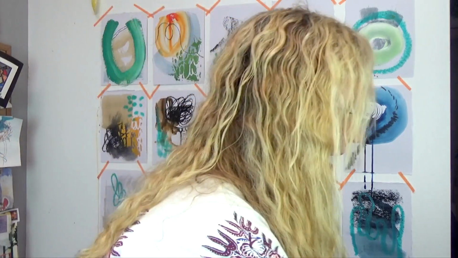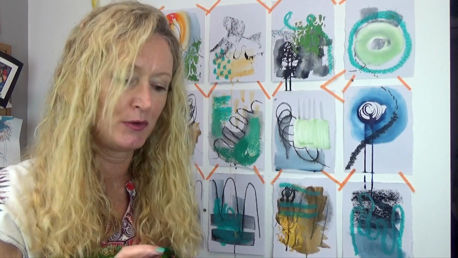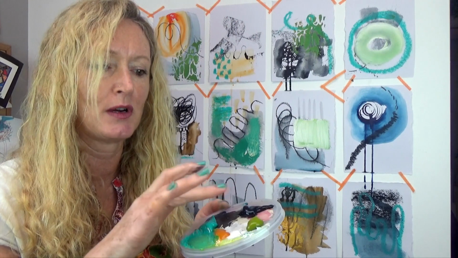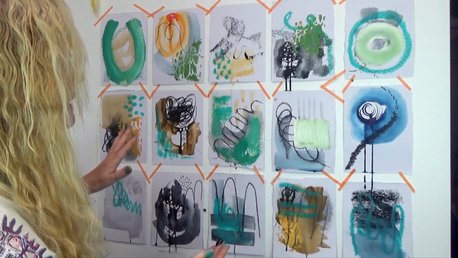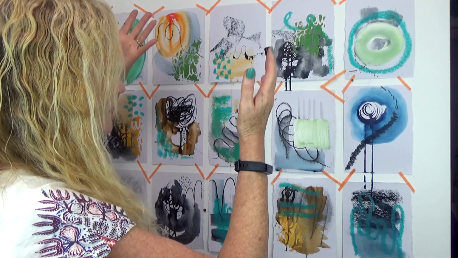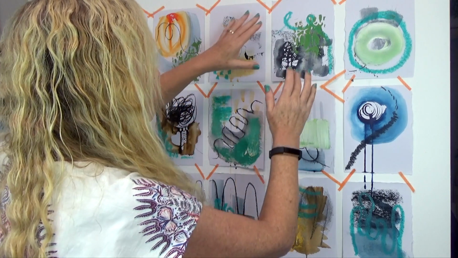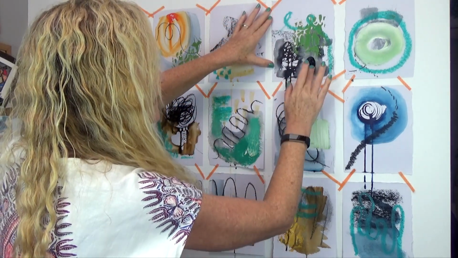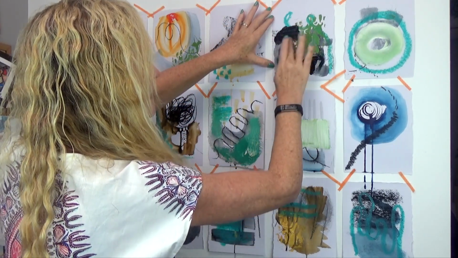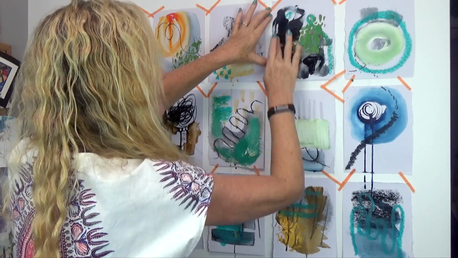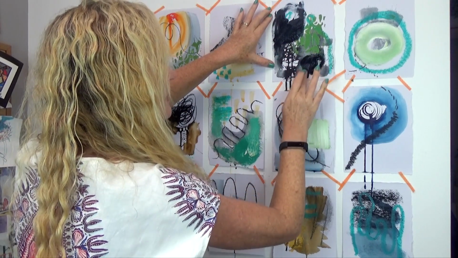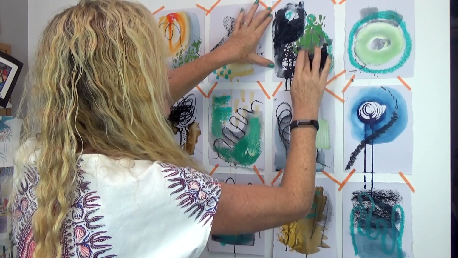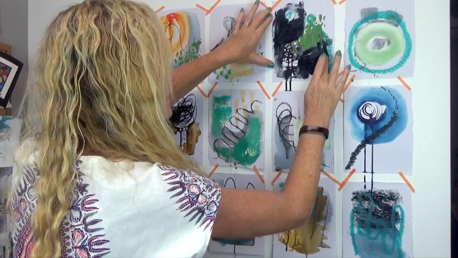So I'm just looking at my palette here, and I have this beautiful Lush Midnight Blue acrylic paint, and I haven't yet used my finger as a tool. So I'm going to come in and bring in some really large contrasting areas on some of these pieces, just using my finger and changing the energy up completely.